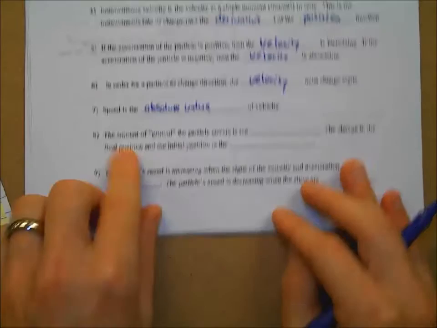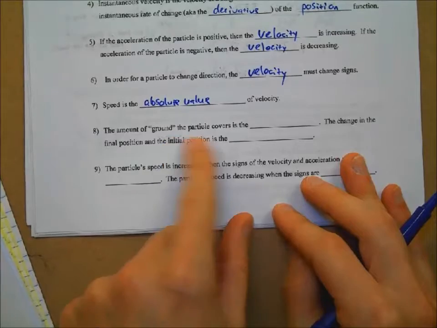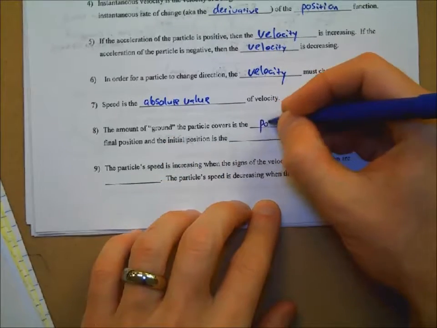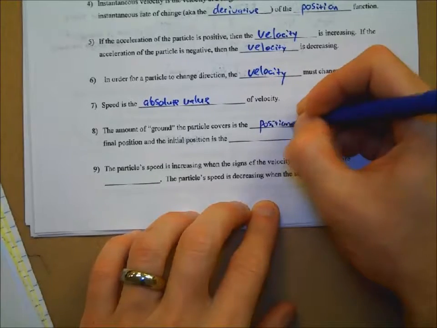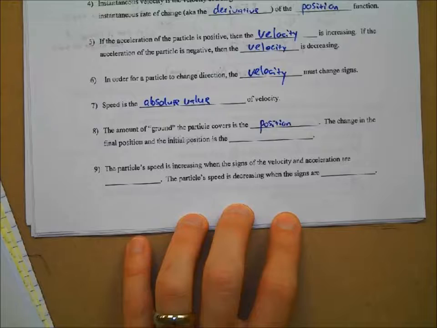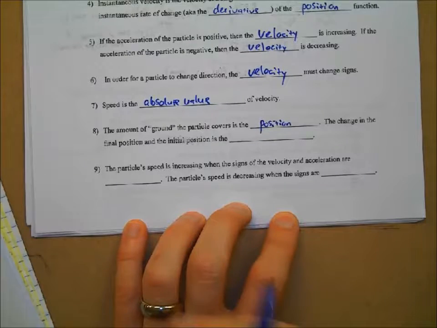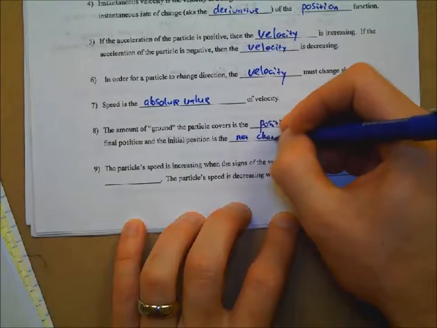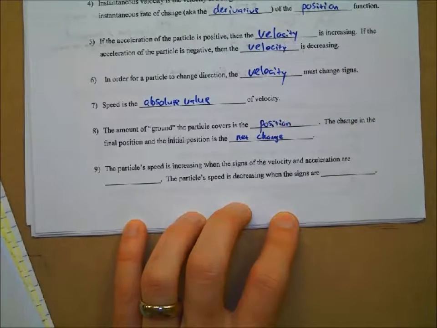Okay? The amount of ground the particle covers is the position. Okay? And the change in the final position and the initial position is the net change. Okay, the net change there.